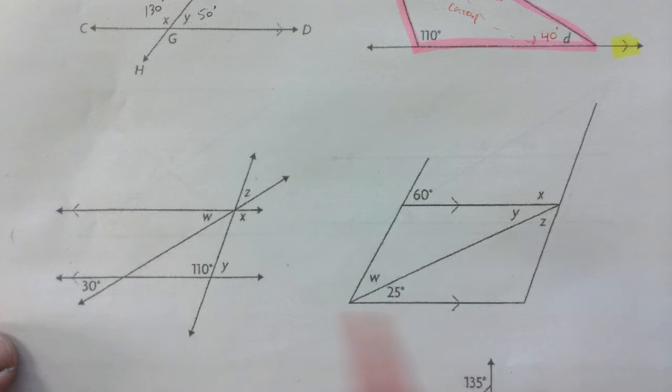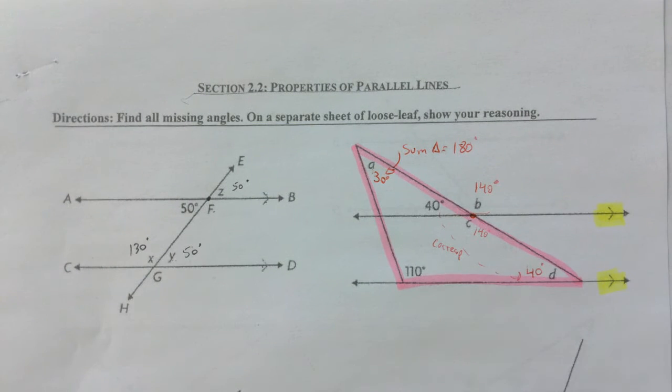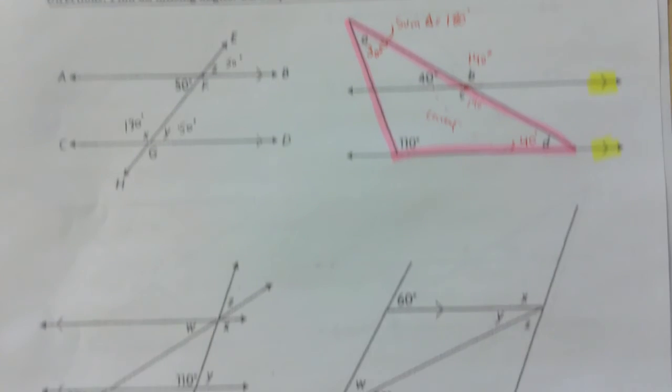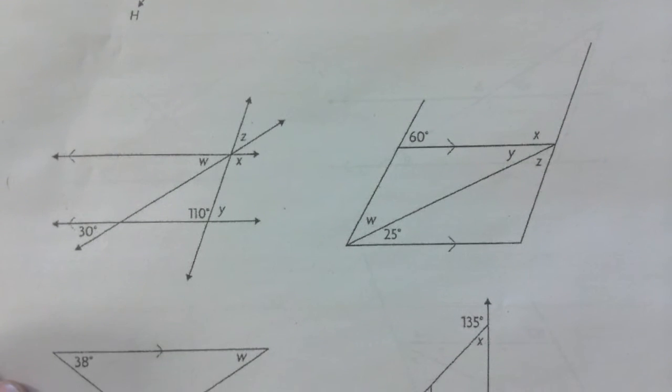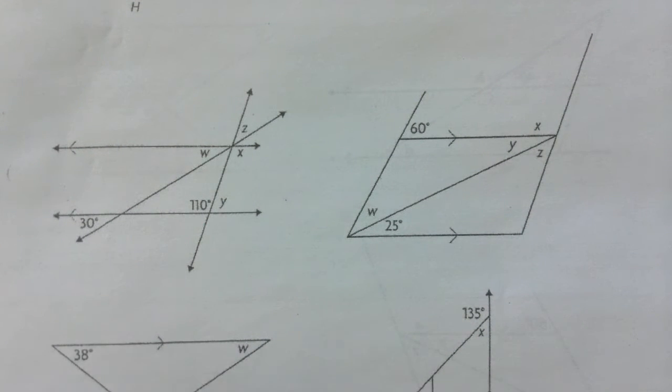Next, okay, let's go back. The easy part is filling in numbers, that's easy. But when I ask you to explain, that's when the train usually starts falling apart, okay? So I need to make sure you know how to explain how you got there, okay? Okay, next.